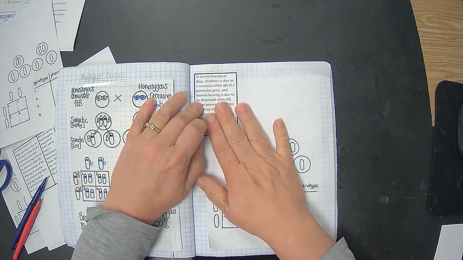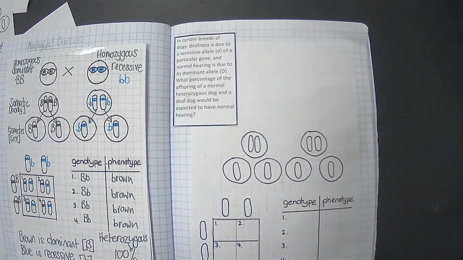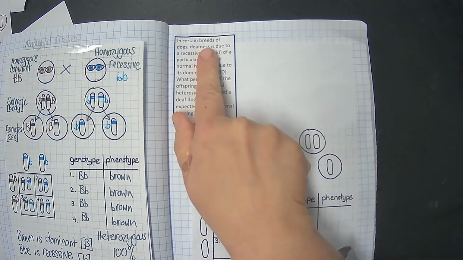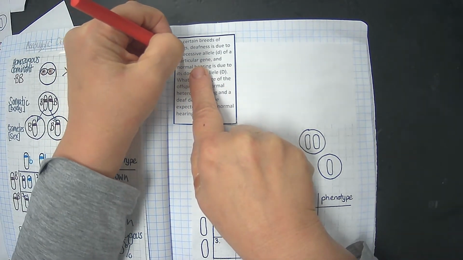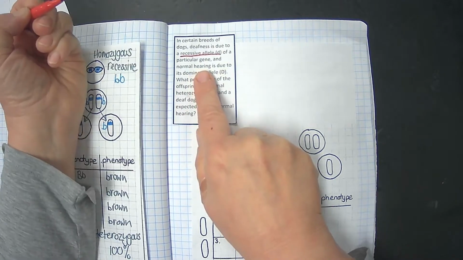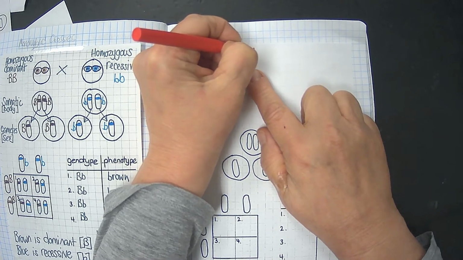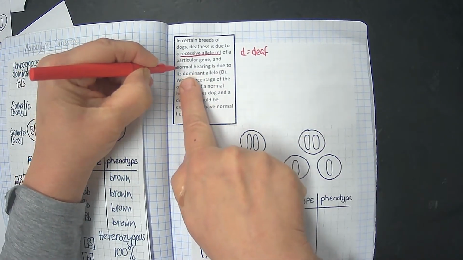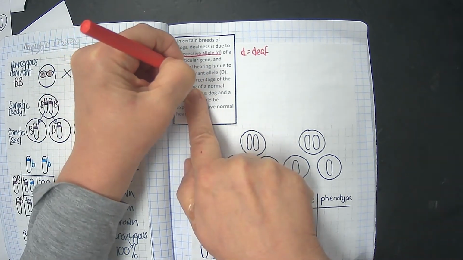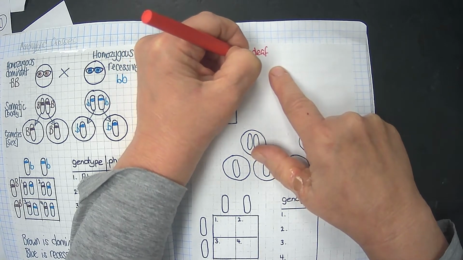So I want you to look at this one here, and the first thing it says, I'm going to write this down, read it nice and well. It says, in certain breeds of dogs, deafness is due to a recessive allele, little d. So the first thing I know, I'm going to underline, because that's kind of important, recessive allele, so little d equals deaf, right? Normal hearing is due to a dominant allele, which is a big D. So I'm going to write big D equals normal.